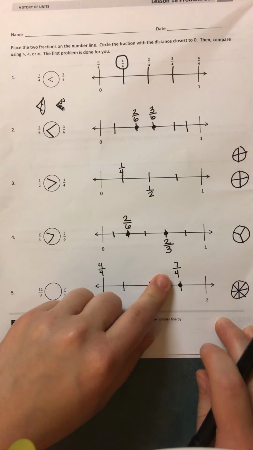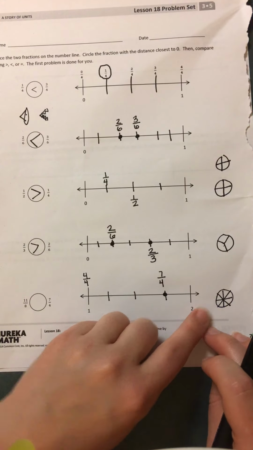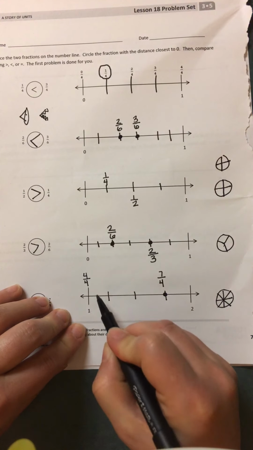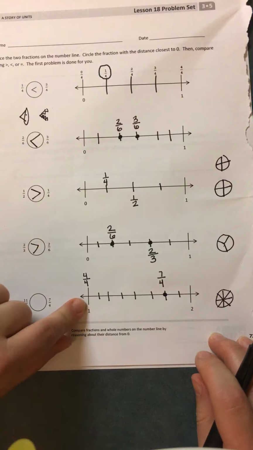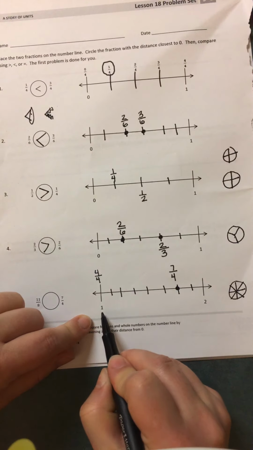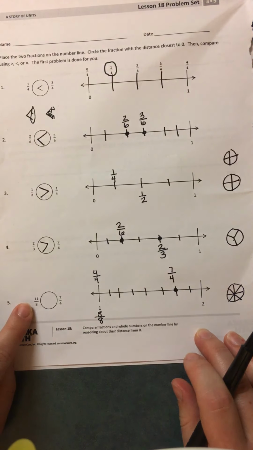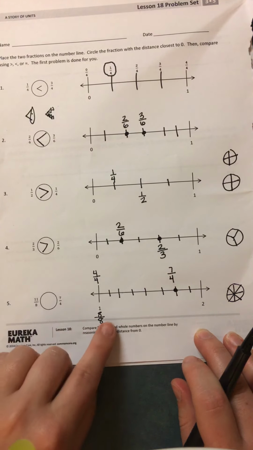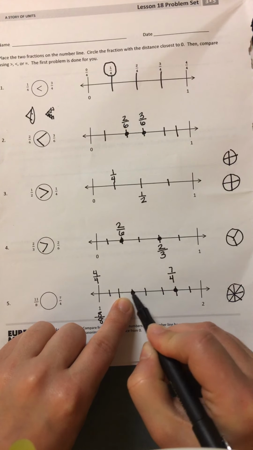Now that I have fourths labeled, I want to do my eighths. And to make fourths into eighths, I would halve every single part again. Now, again, I have to figure out my first fraction is going to be 8/8 because I'm at one whole. And then I count up from 8/8 to the fraction they want me to label, which is 11/8. 8/8, 9/8, 10/8, 11/8 would be here.